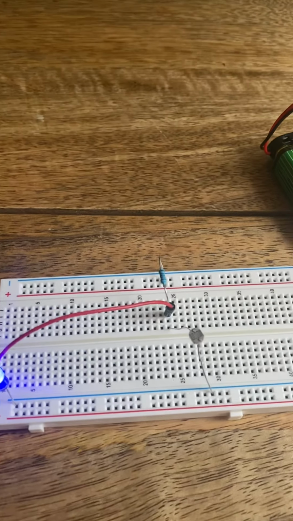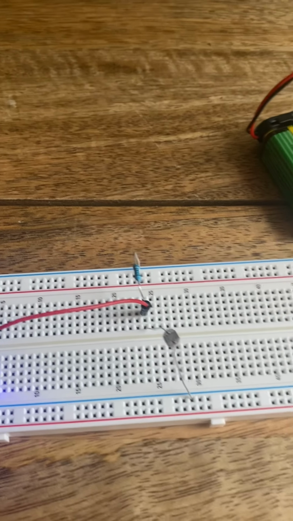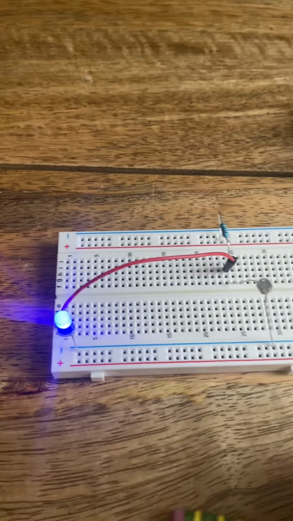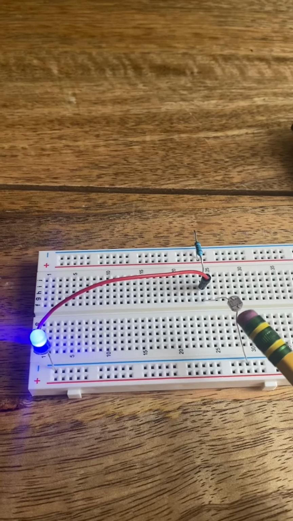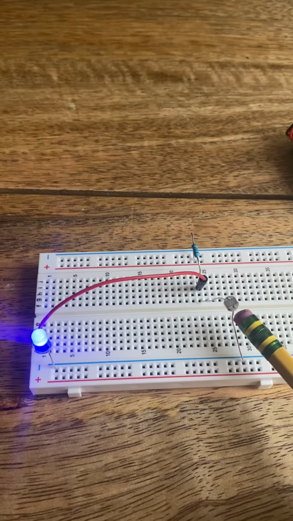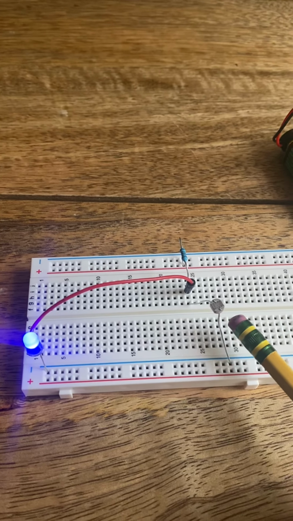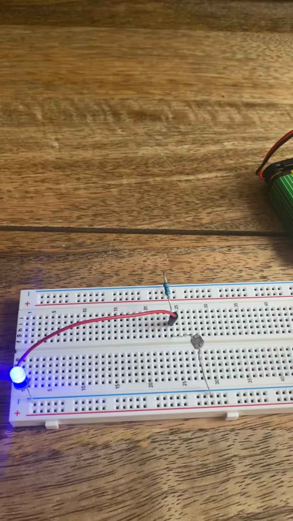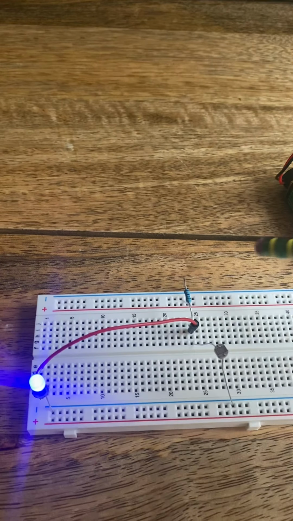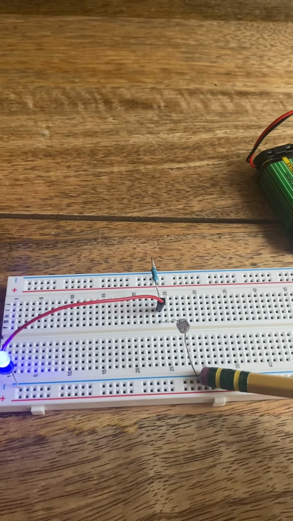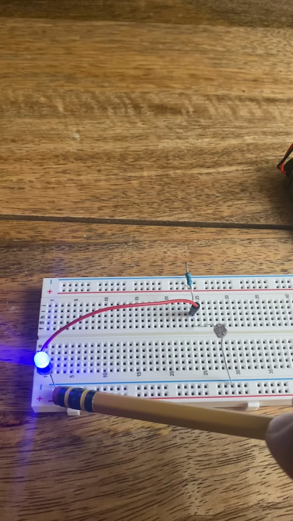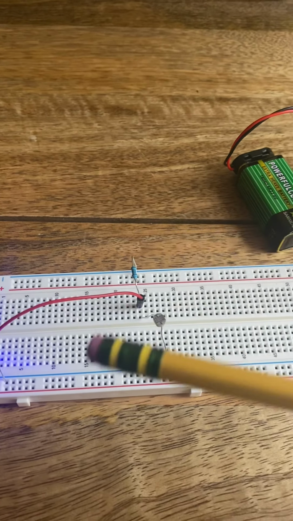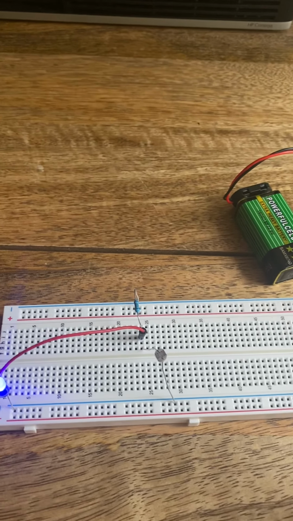So what happens if it's exposed to a higher light? Because I don't have a flashlight on me, I would just have to tell you. So if I were to shine a bright light on the LDR, then the resistance would change. It would get really low. And so the current would want to run through the resistor and not as much through the LED light. So the current is always going to want to follow the easiest path.